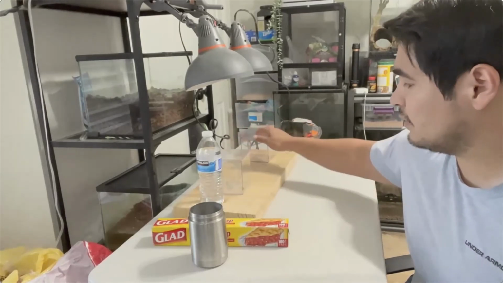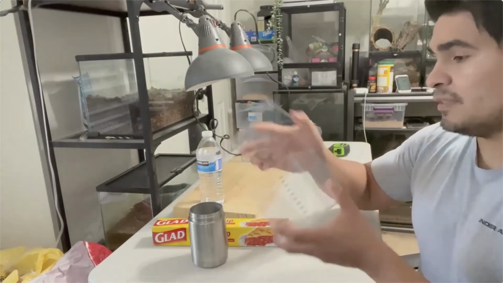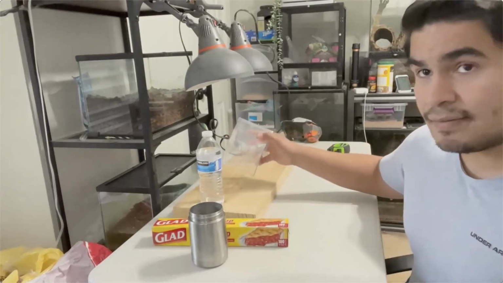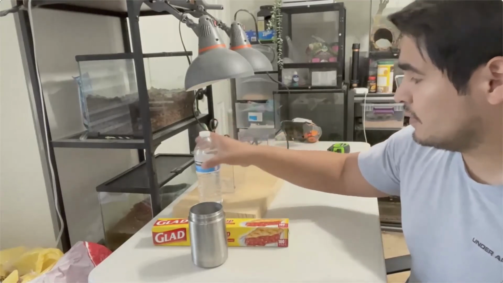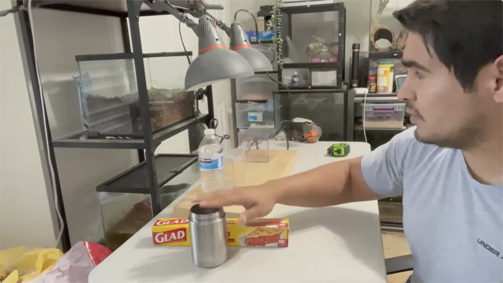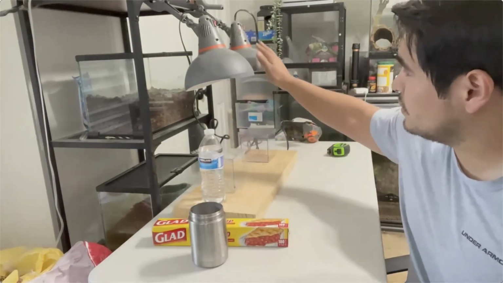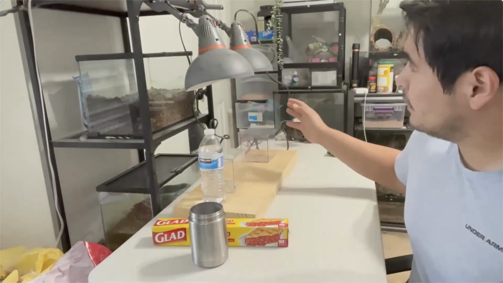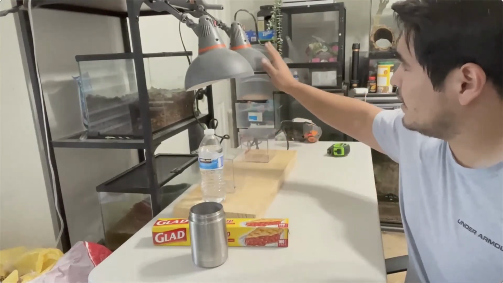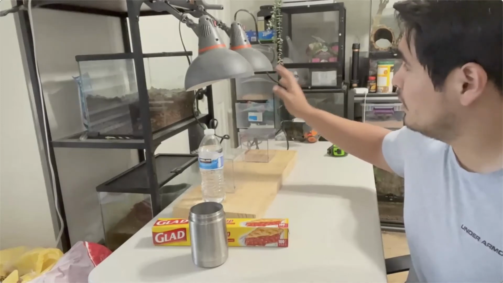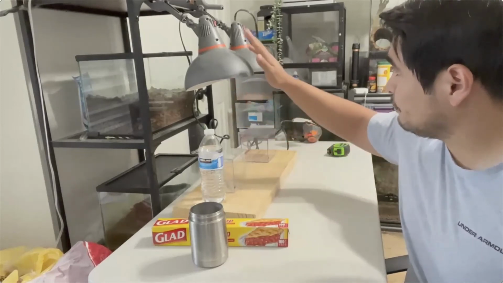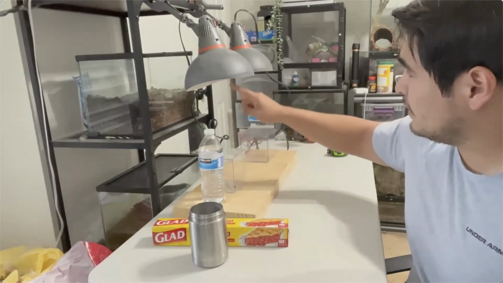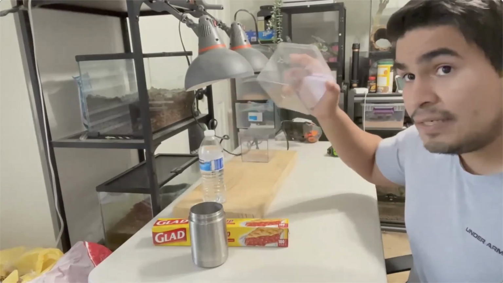You just need some containers. If you don't have a top, you can saran wrap the top. You're going to need some antacid tablets, some water, and some ice cubes, and a source of heat. Now, to keep this fair, I've placed the same type of heat bulb on each of these lamps, and I've placed them an equal distance from each of the containers.